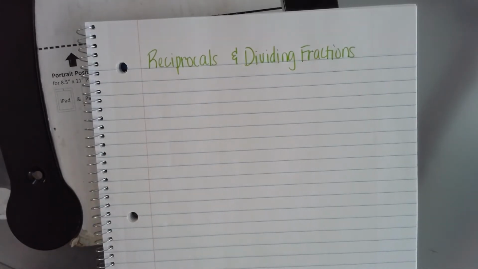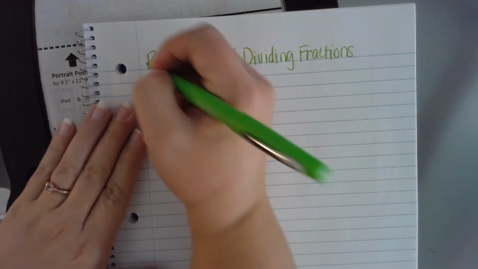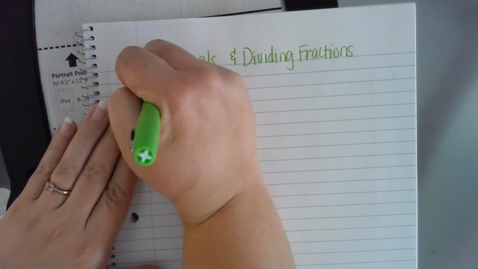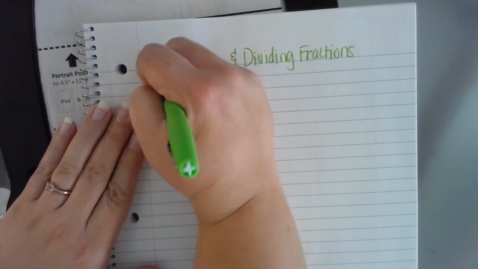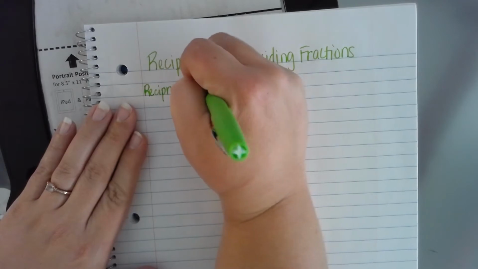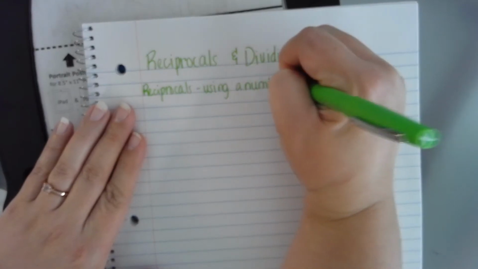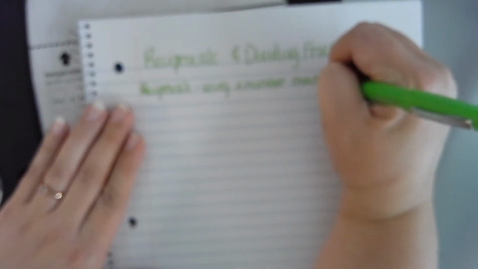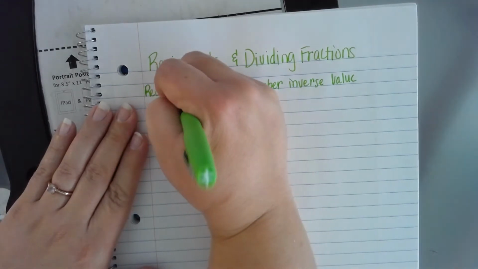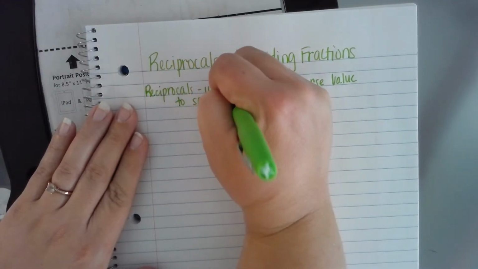Okay? Reciprocals are something that when people first hear of them, they kind of panic and they go, but it makes no sense. And then they kind of calm down for a second and then they go, oh, yeah, that's really easy. Okay? So, a reciprocal means using a number's inverse value to set it to 1.